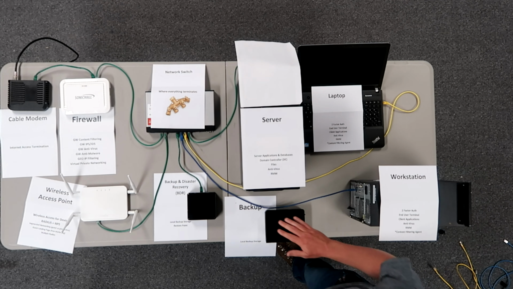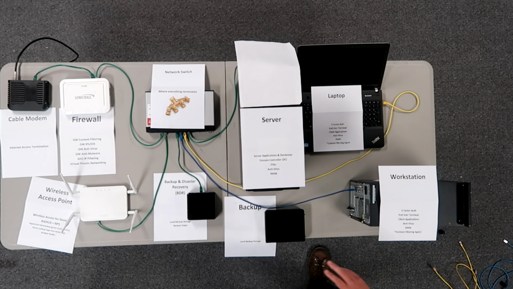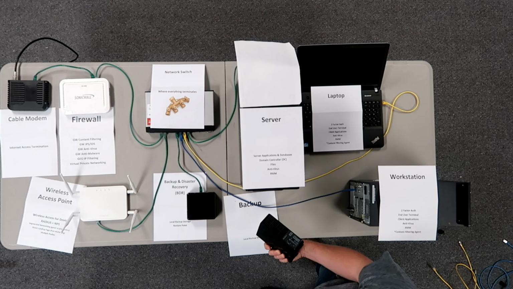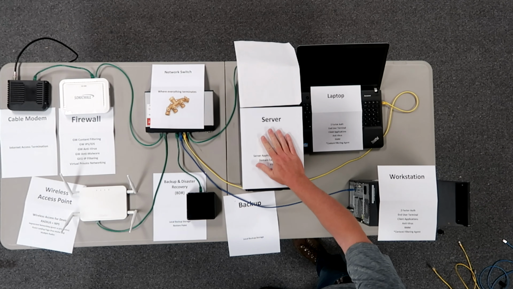Okay. The next thing I'm going to talk about is backup. So there's different kinds of backups. You've got just backup to a device. So this is just an external hard drive, and you could have a hard drive or a network attached storage device, and you can back up your server to this device.